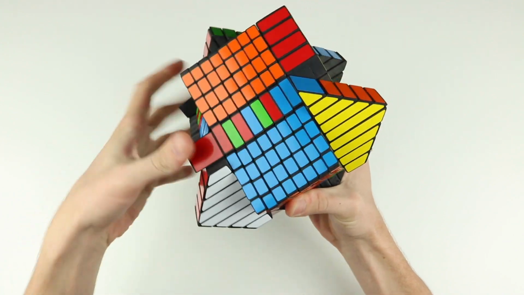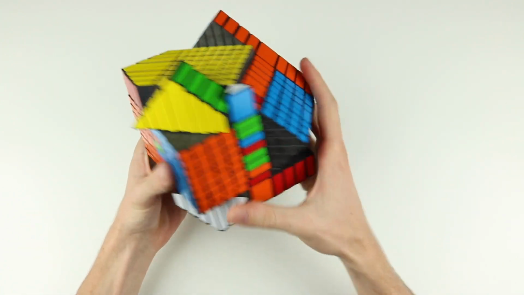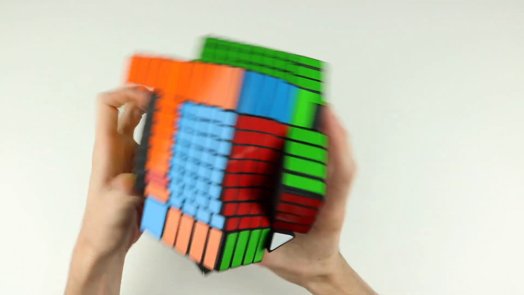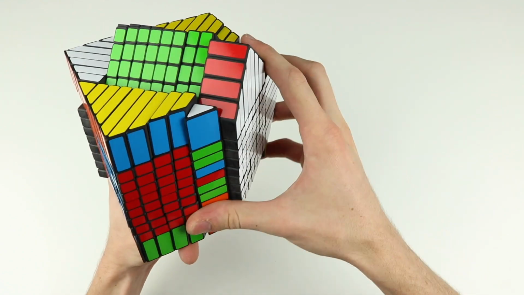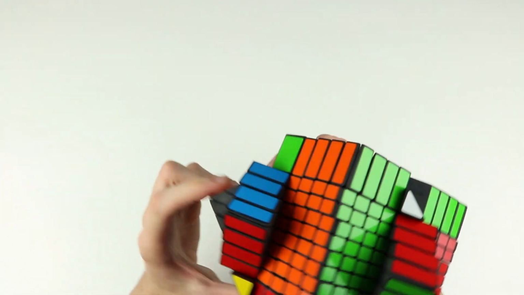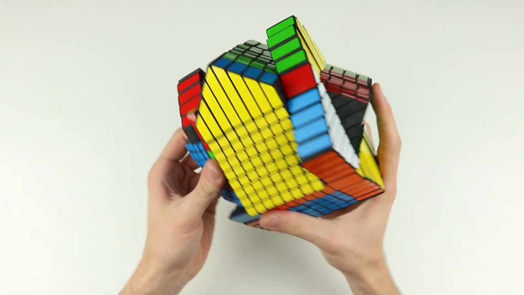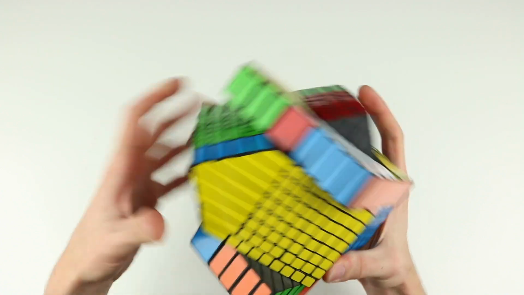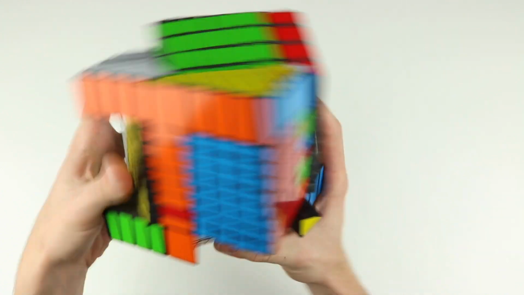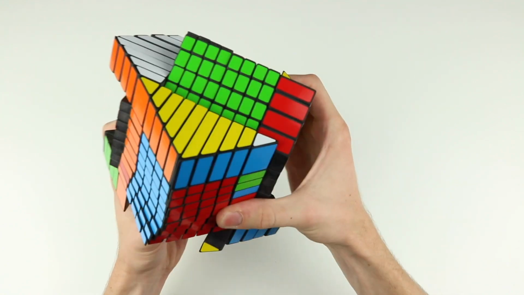Ow. And get wrist surgery, apparently. Okay, last orange one. Bring up another group. Okay, now we can put that back.